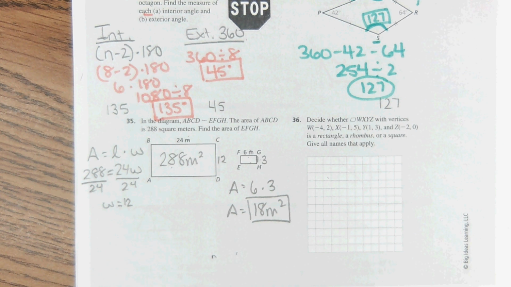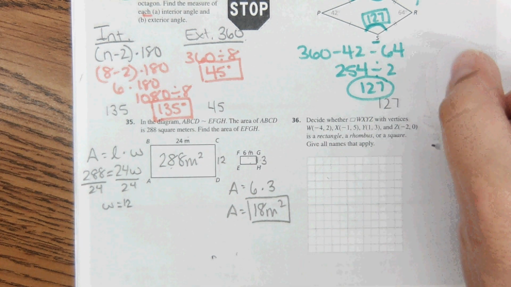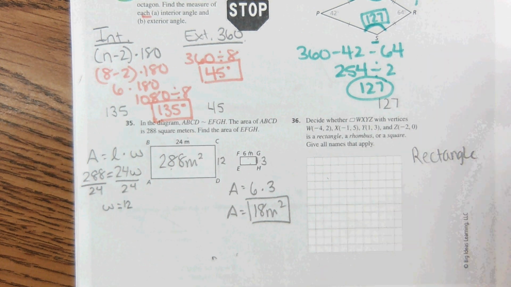Did anybody try number 36 or no? I didn't get that. You did try it? If you did try it, it's a rectangle. Did you get rectangle?